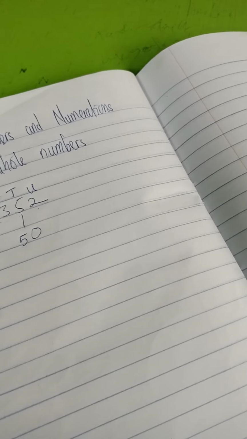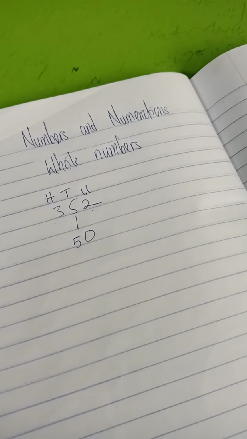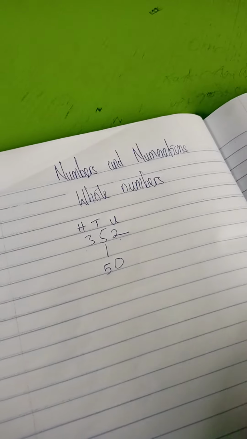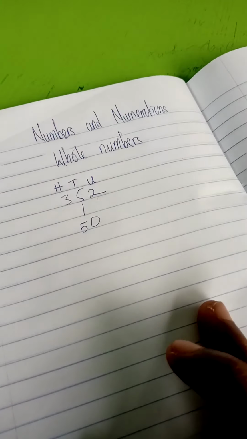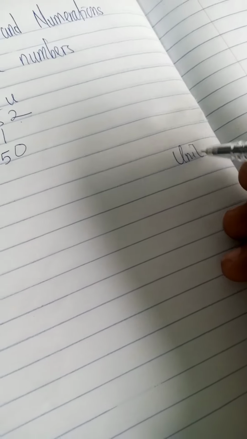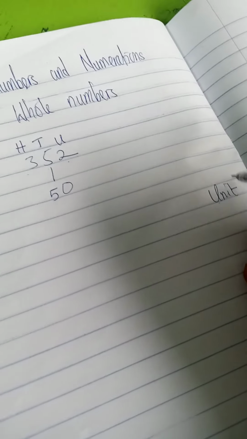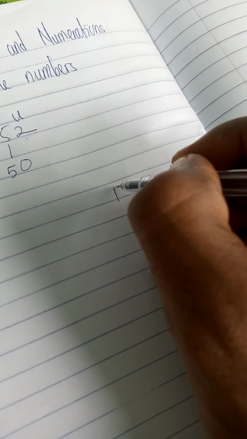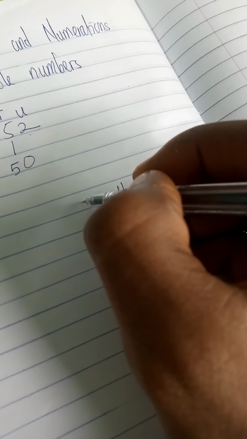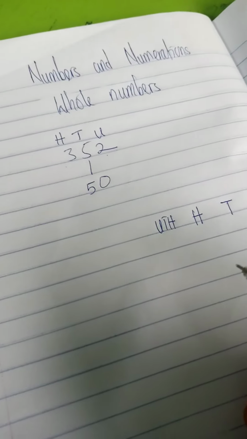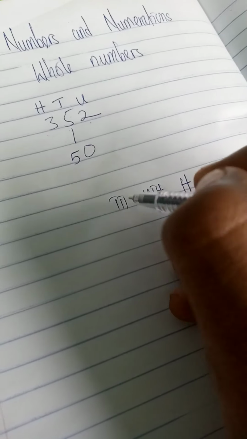So, numbers can be infinitely large. We can count up to millions, billions, and trillions. So, for us to be able to name any number, we have to understand the concept of place value. We start from the smallest one. We have units, always denoted as U. We have tens. We have hundreds. We have units thousand. We have 10,000.